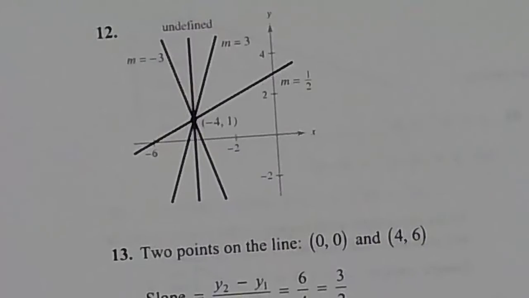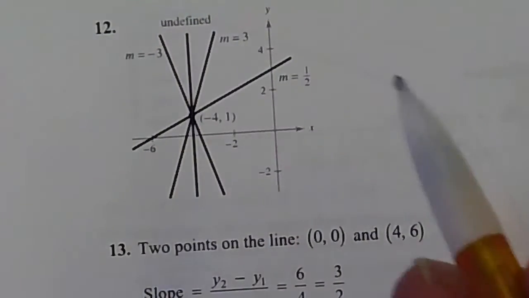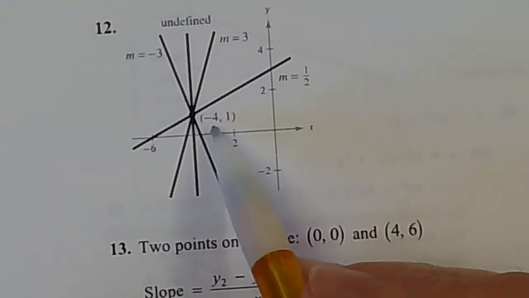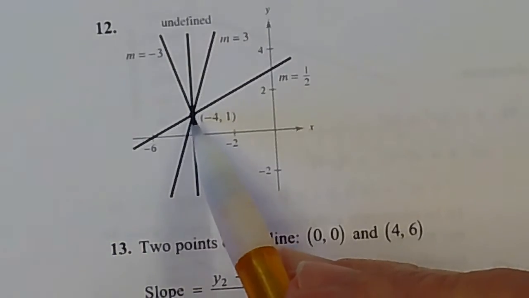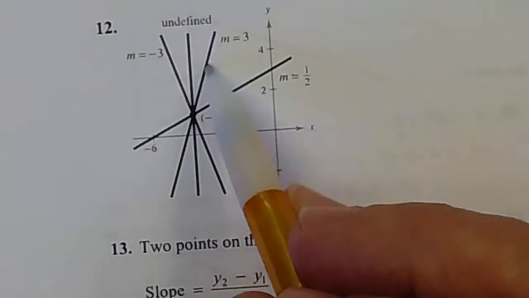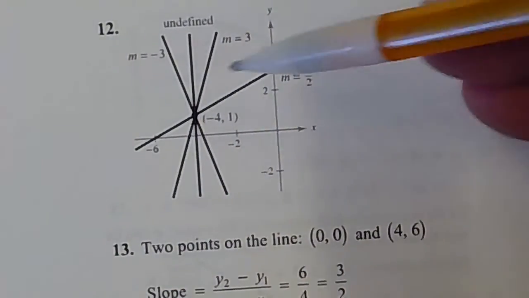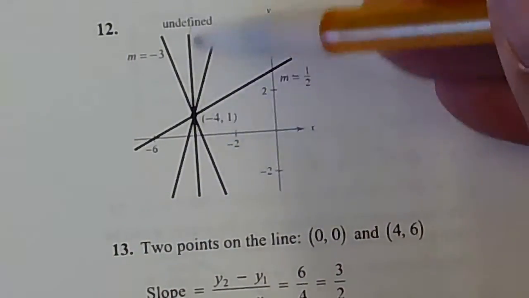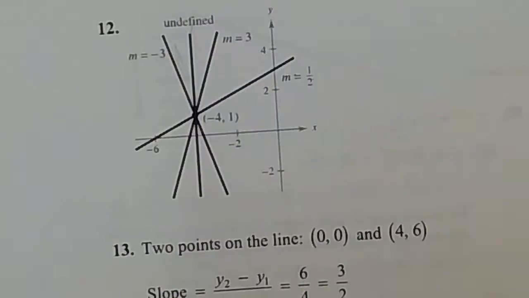Okay, here's the feedback on your evens. Number 12 from yesterday. I said if it goes through the point negative 4, 1, that's where you begin it, and show a line that has a slope of positive 1/2. So it should look like this. Here's your slope of 3 line. Your undefined means it's a vertical line, so it goes right through that point. Here's the negative 3. Okay, so that's what it should kind of look like in the end.